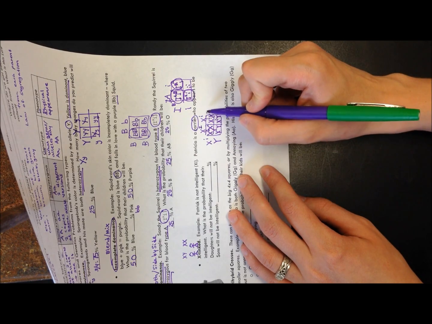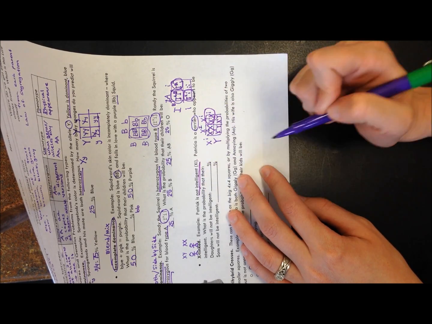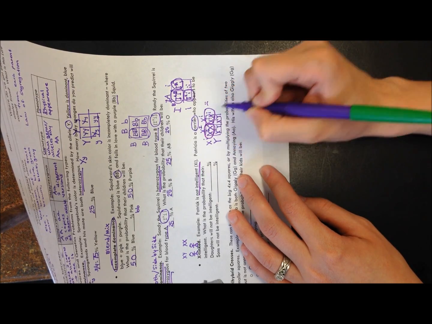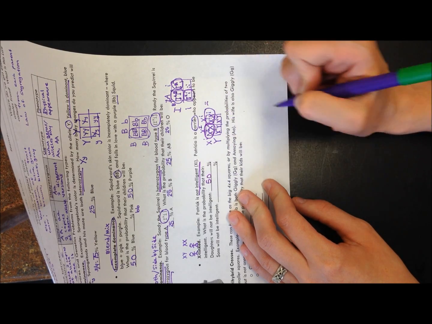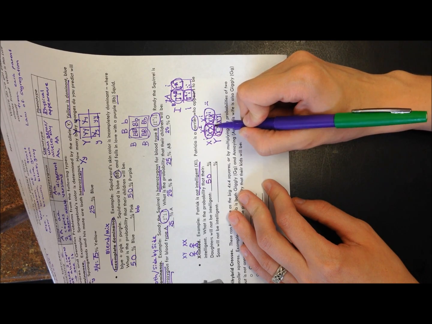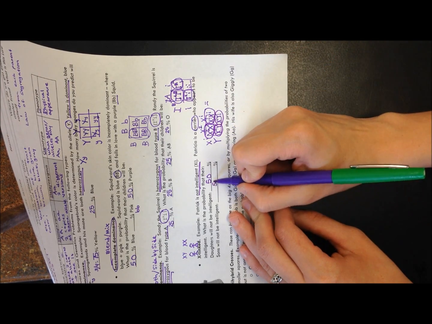So it says here, this daughter has two copies of the not intelligent gene. So she's not intelligent. This one is. So of their daughters, 50% will not be intelligent. Now let's look at their sons. This one is not. So 50% again.